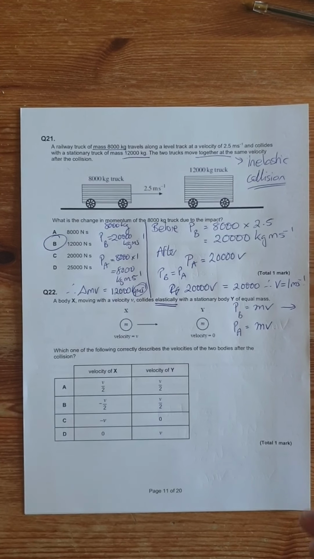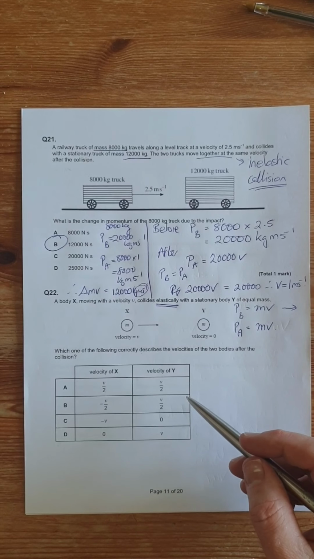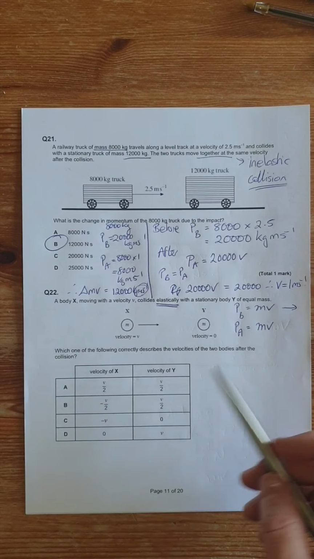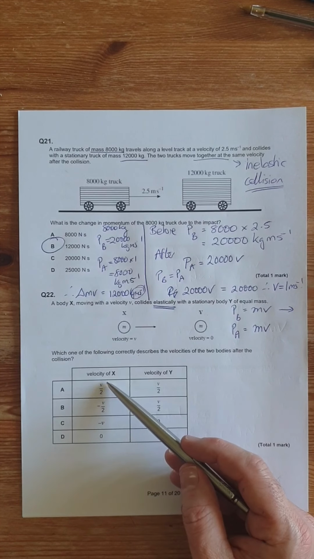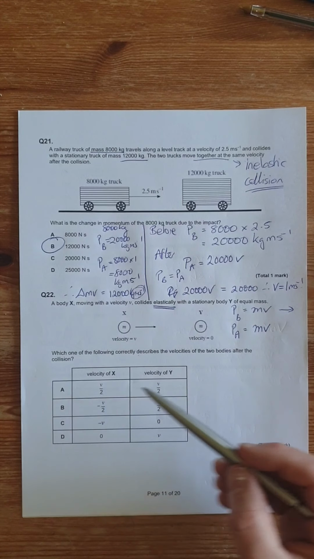So we need to think about what this means in terms of what possible answers we could have. For A, it's suggesting that both of the objects have a velocity of v over 2.